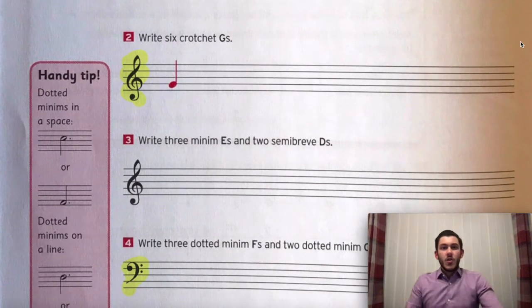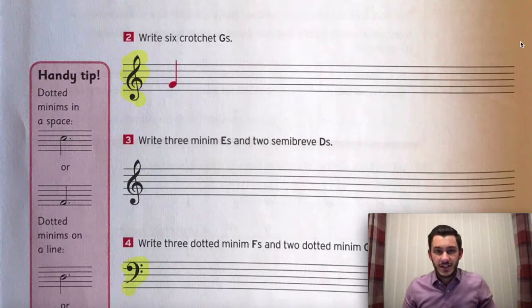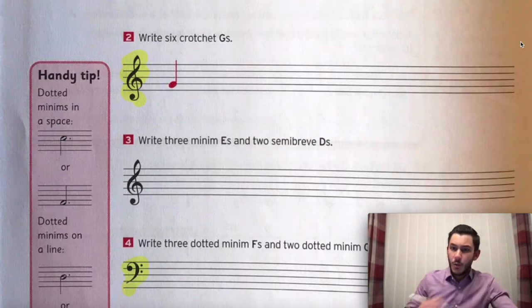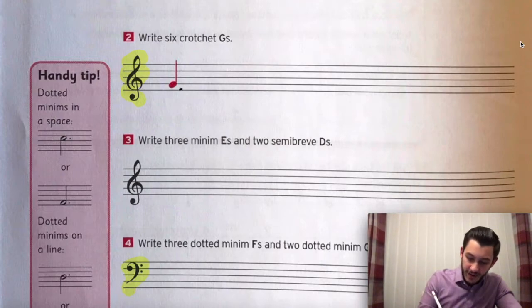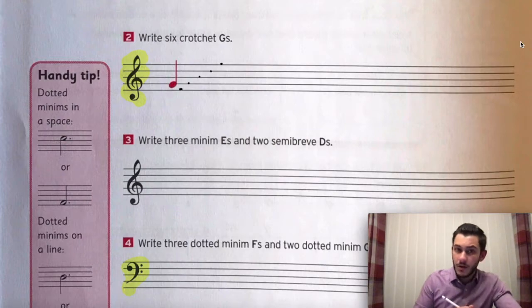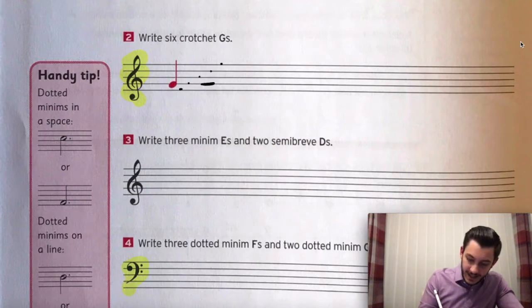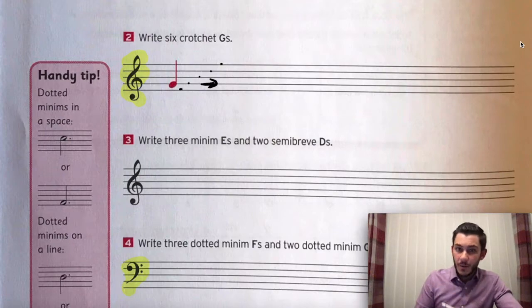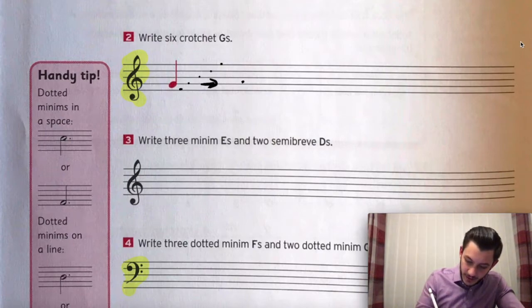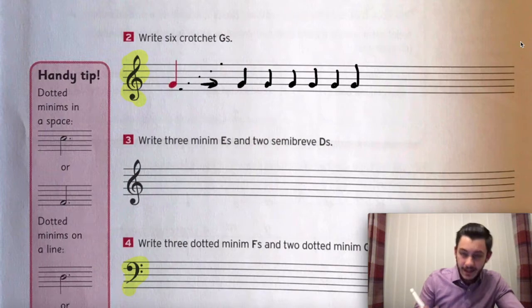Number 2 then, write 6 crotchet Gs. It's been very kind, it's already started us off. We'll go through our rhyme though so we know it. So it's every good boy deserves football. So we know that second line, this line here, is going to be our G in treble clef, and we're going to draw 6 of them. So 1, 2, 3, 4, 5, 6.